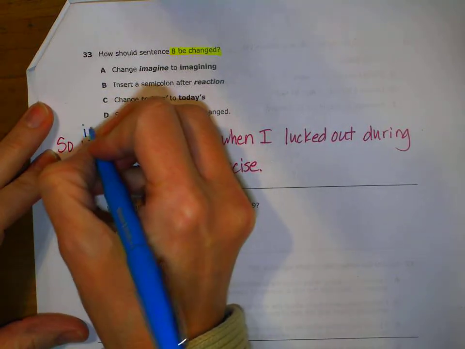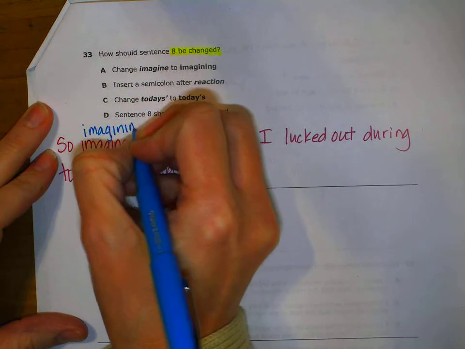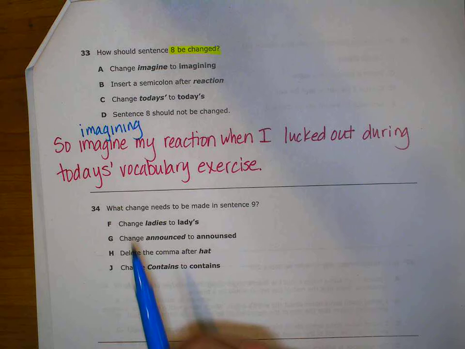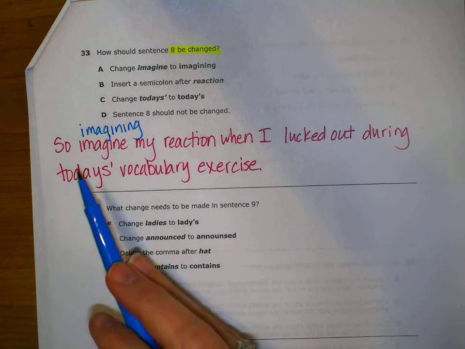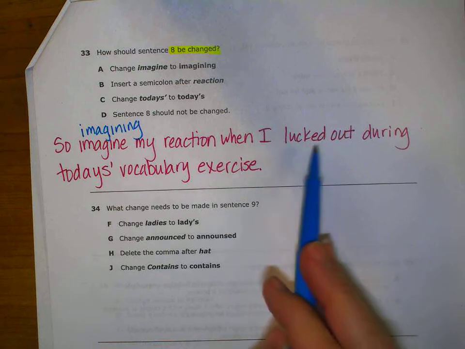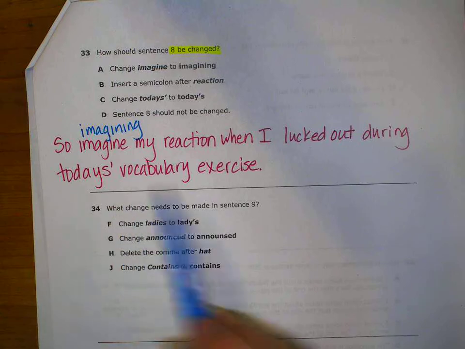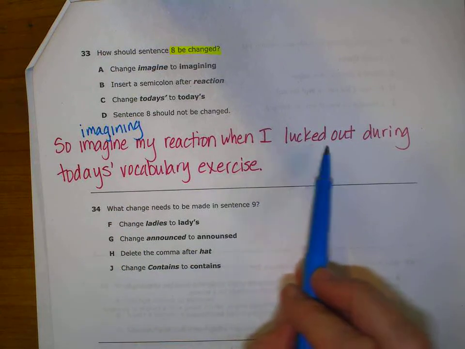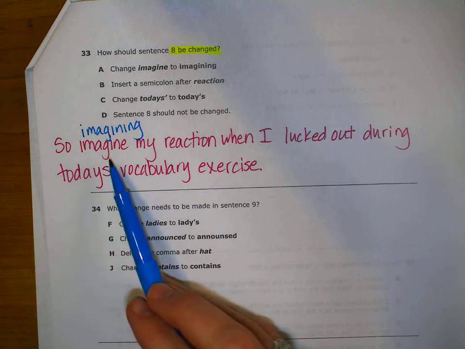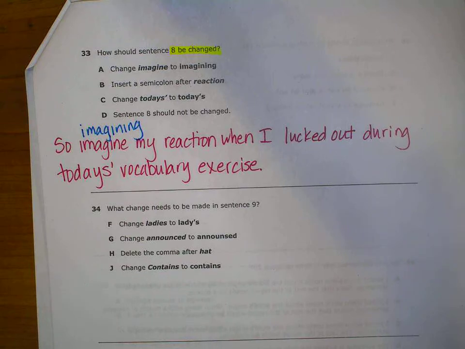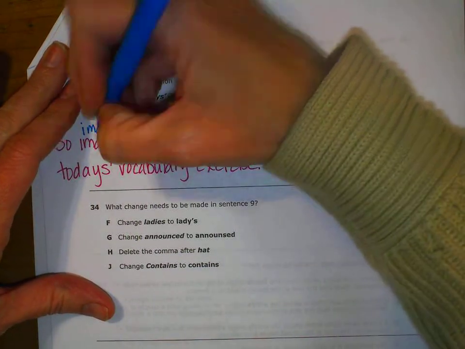So I'm just going to write imagining. So imagining my reaction when I lucked out during today's vocabulary exercise. Imagining is something that we're doing right now. So imagine my reaction when I lucked out during today's vocabulary exercise. He's not asking, this is something that he is talking about when he lucked out in the past, and he's asking whoever he's talking to to imagine his reaction, not imagining his reaction. So A is not our answer.